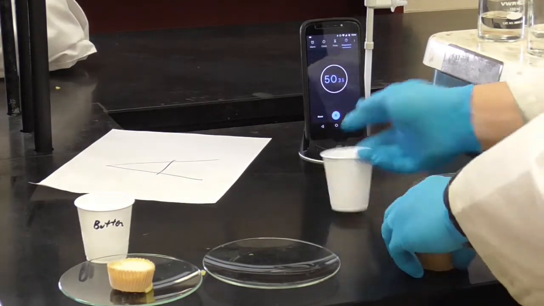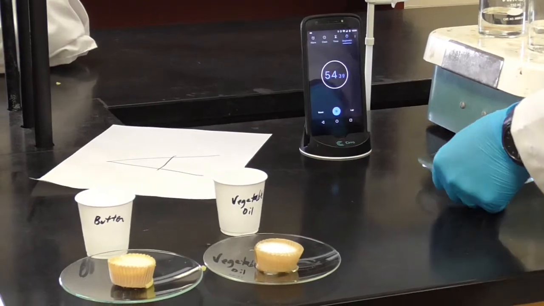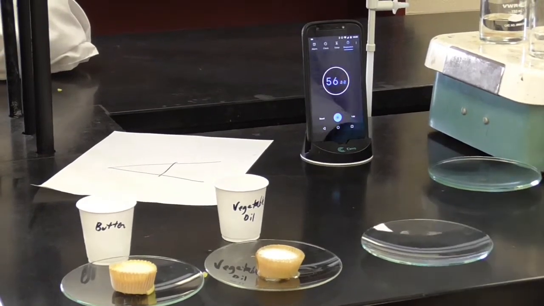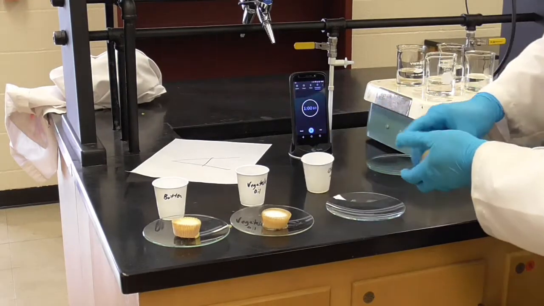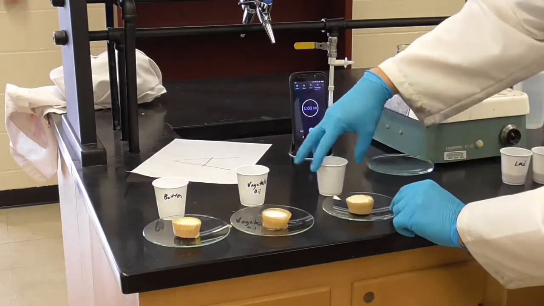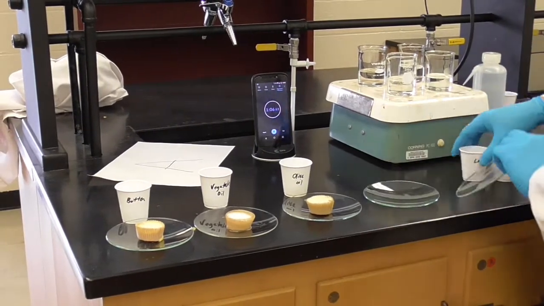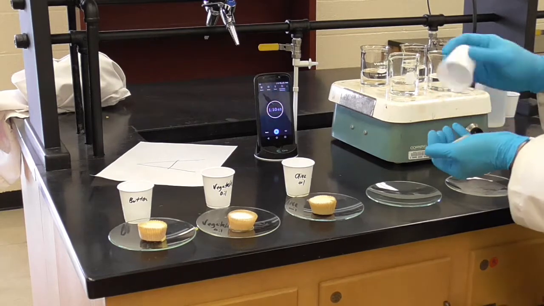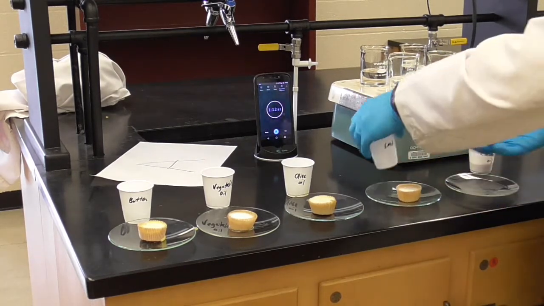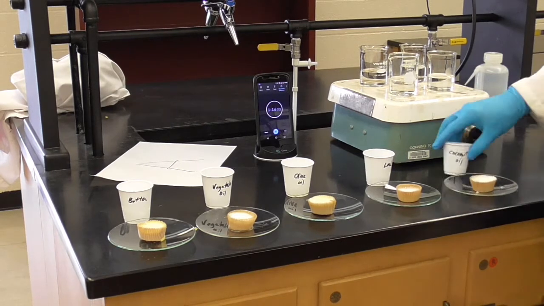Come on, there we go. That is the vegetable oil. I put the timer on so we can start. I mean, they are warming up right now for sure. That one came out easily. There's your olive oil, all frozen. There's the lard. And here is the coconut oil.